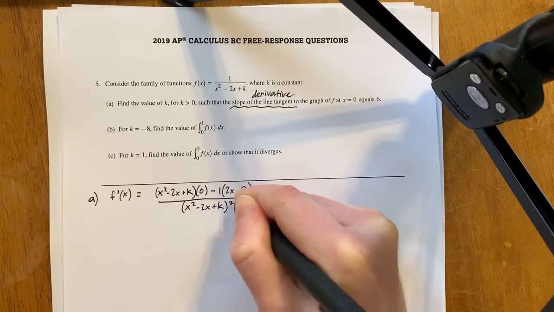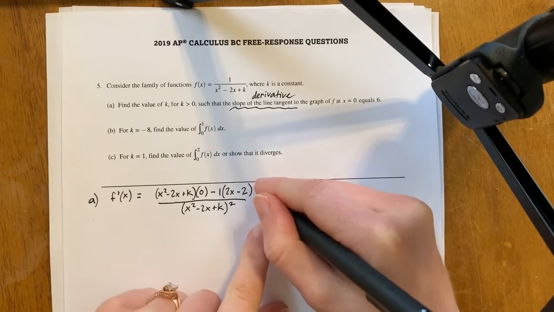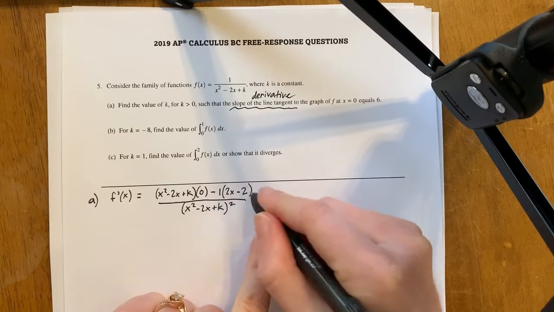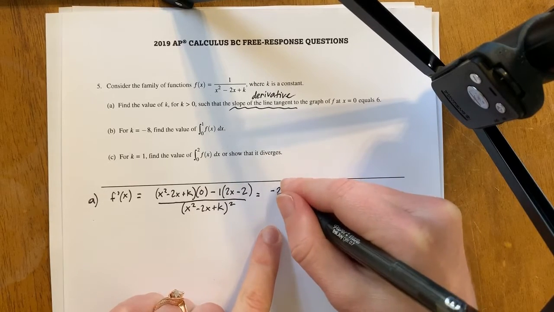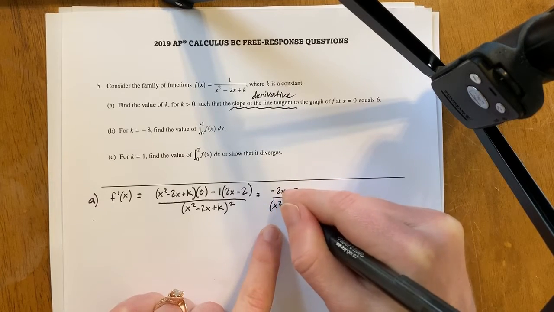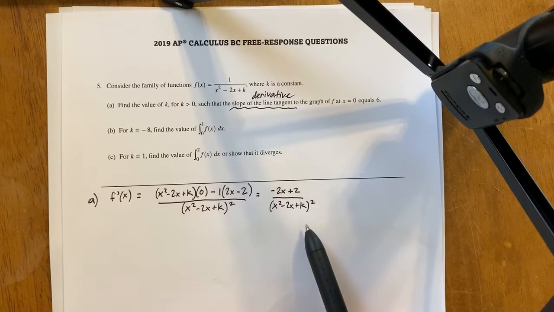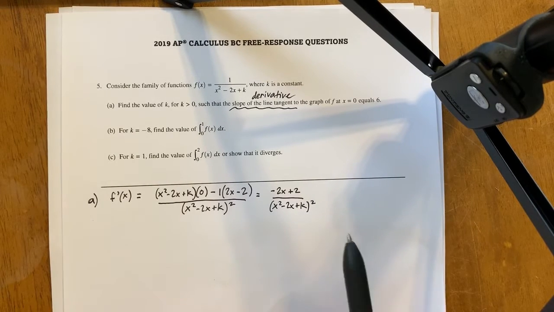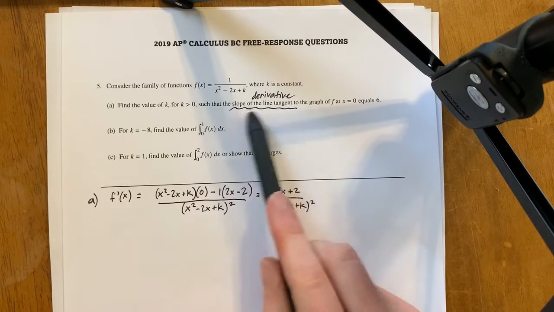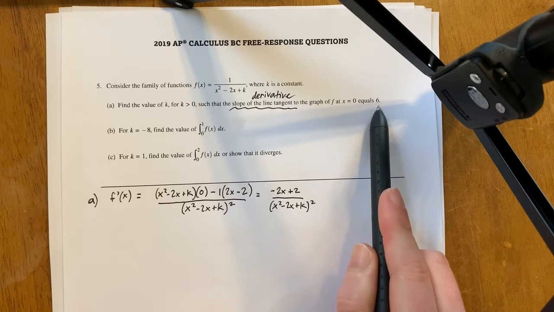All right, so I'll take the bottom and square it. If I clean this up a little bit, this whole part's going to be 0, and then I'll distribute this negative, so I'm going to have negative 2x plus 2 over this business squared. All right, so now that I have my derivative, I'm going to see what they want me to do with it. It says the slope of the line tangent, so the derivative at x equals 0 has to be 6.